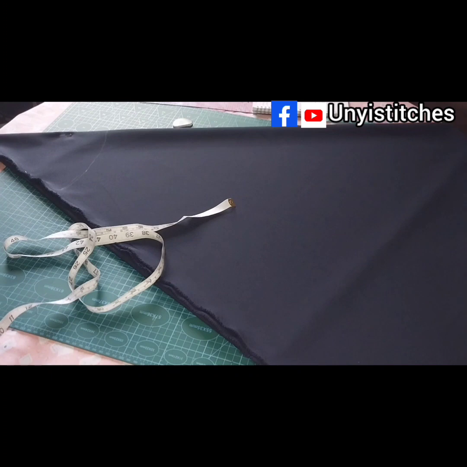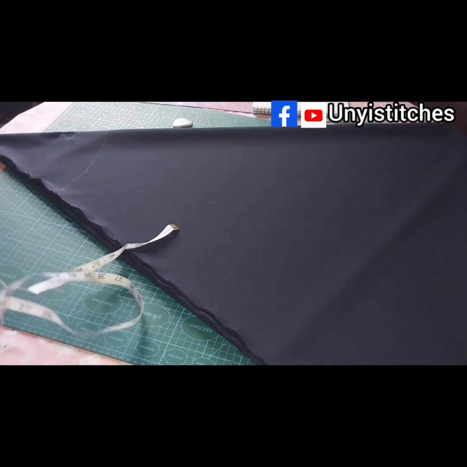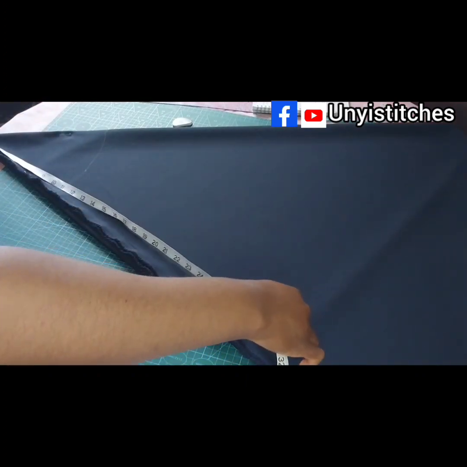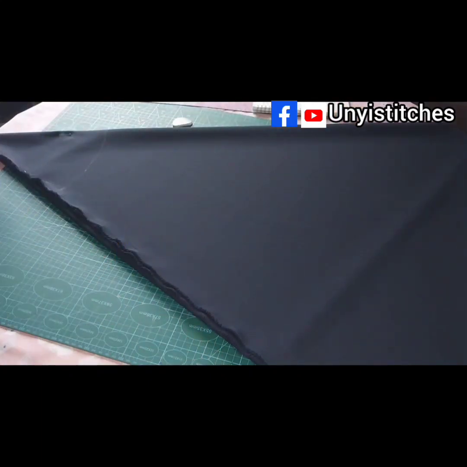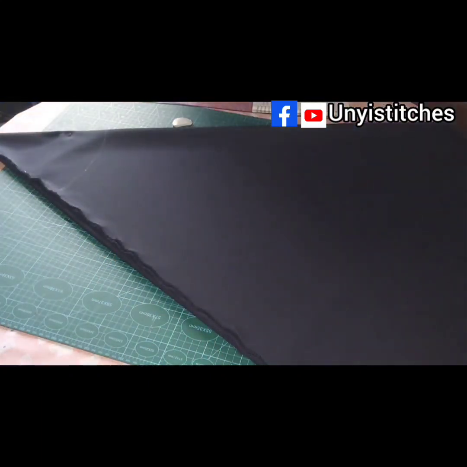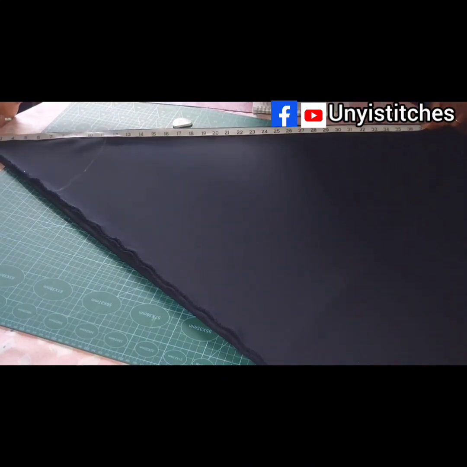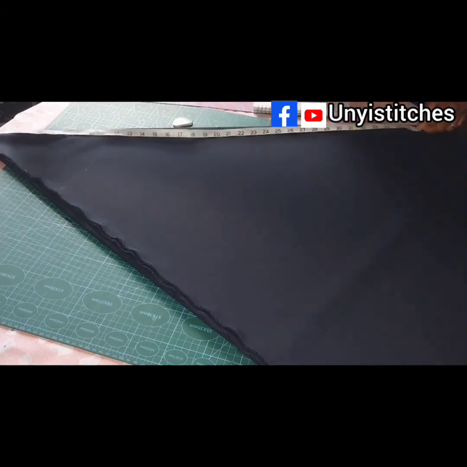When I add 11.45 to 25 inches, it will give me 36.45. So I will measure my 36.45 and mark it. I'll measure it round.